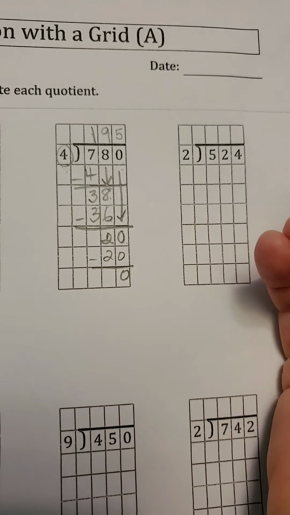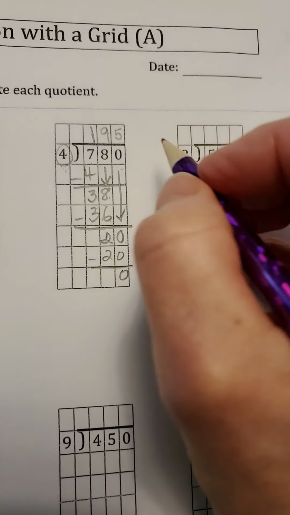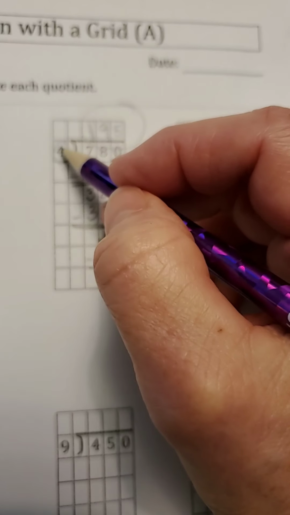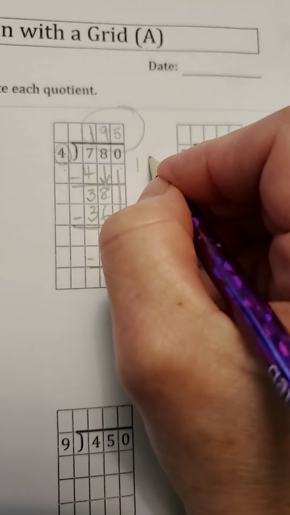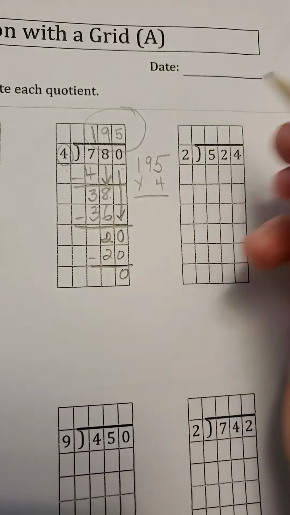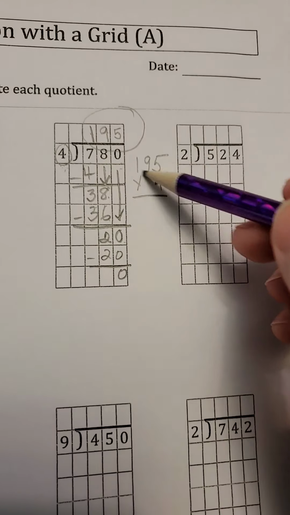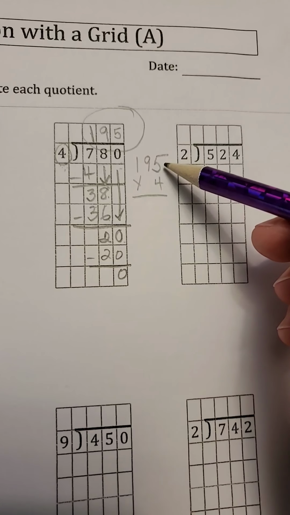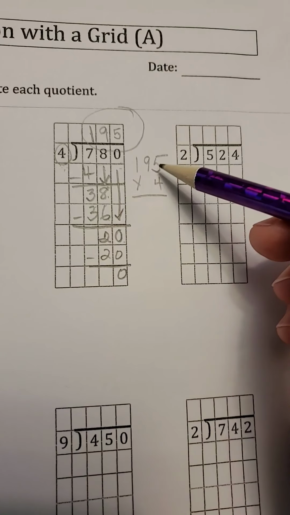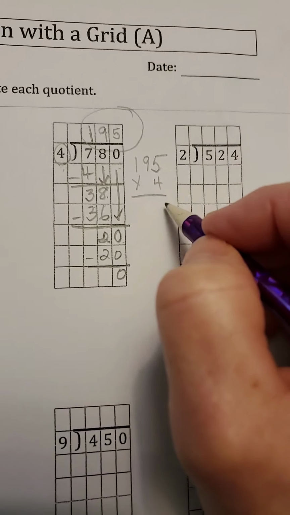Now, if we want to know that our answer is right, what do we do? We multiply our quotient times our divisor. So quotient of 195 times 4. So Chandler and his 3 friends are going to get 195 Skittles each, okay, to have the same amount, an equal number. We're going to multiply it by 4 and see what we get.